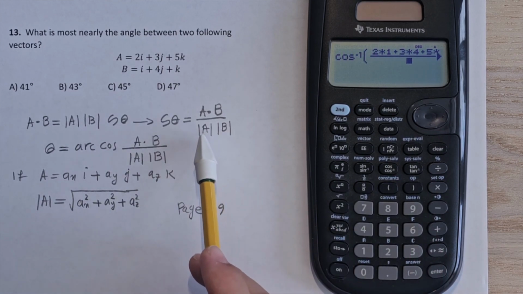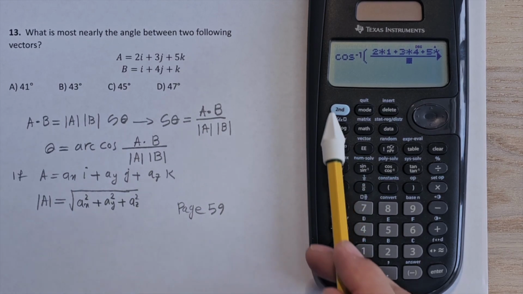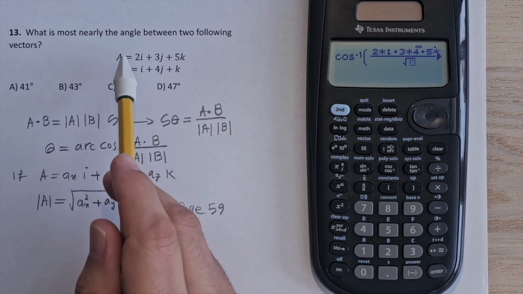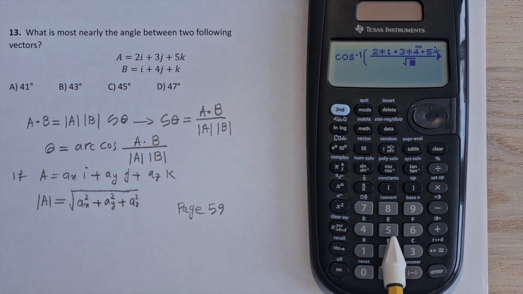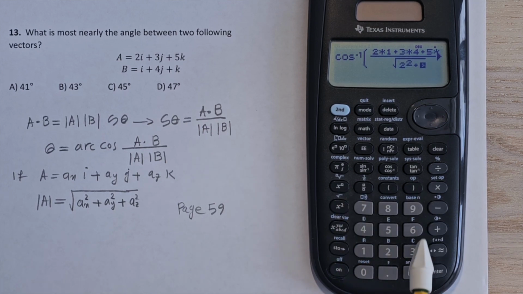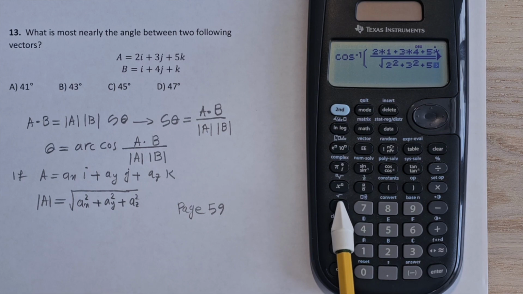we should use the magnitude of A from the bottom, and this one, the square root of 2 squared plus 3 squared plus 5 squared.